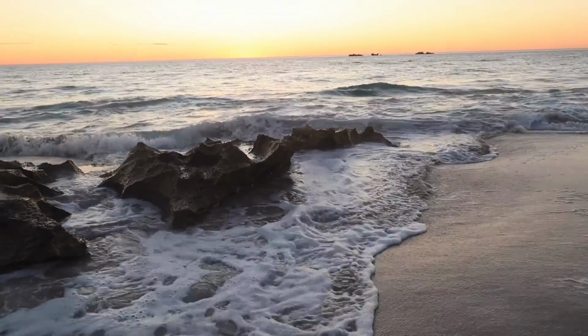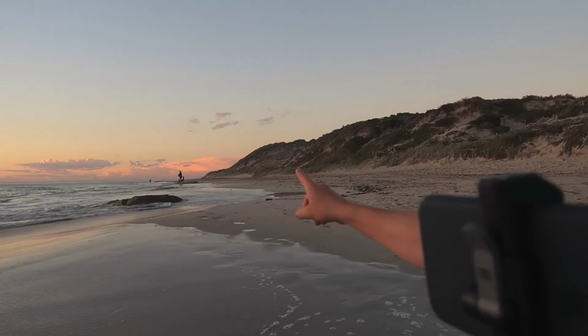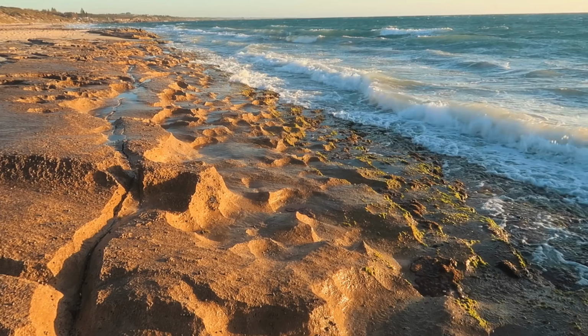Would you believe it? Those clouds that you can see just above the sun, they were a lot bigger about 20 minutes ago. In fact, they were about as big as those clouds down there. They're beautiful and pink. They're miles away, so I'm going to ignore them. So what I'm waiting for is the color and the light to bounce off the few clouds that are actually just above the horizon. So that's what I'm going for.